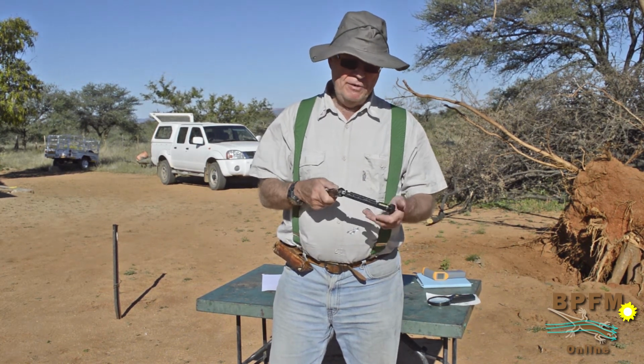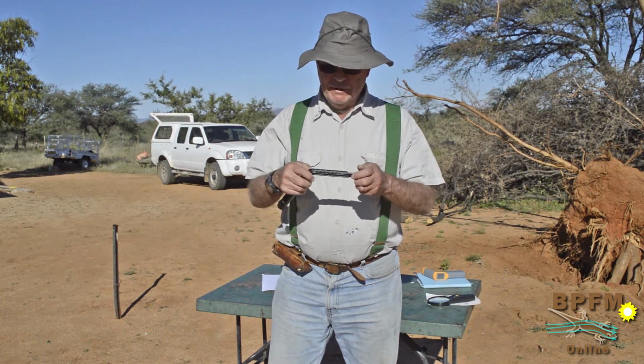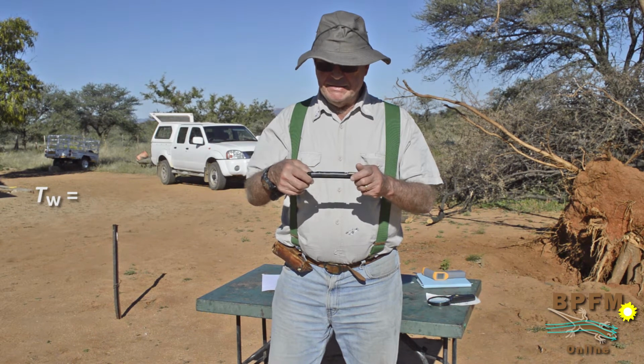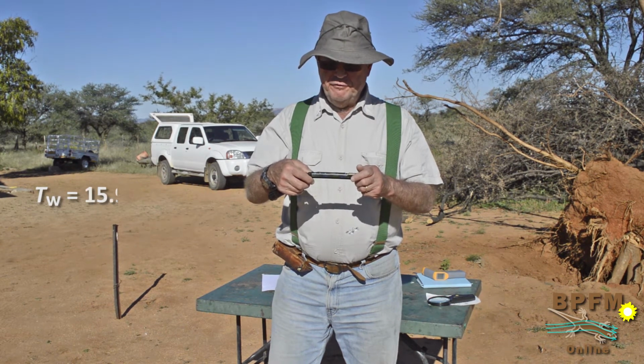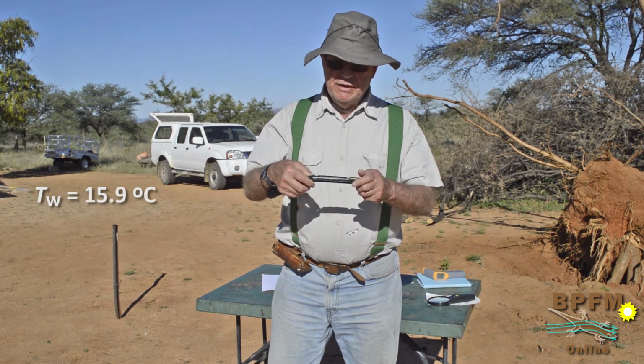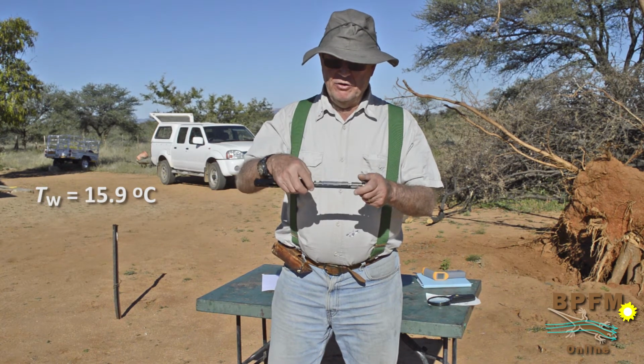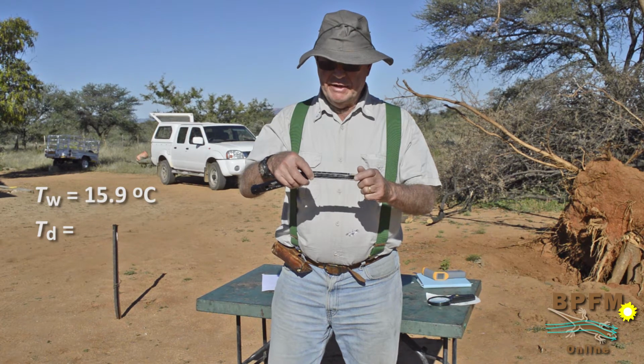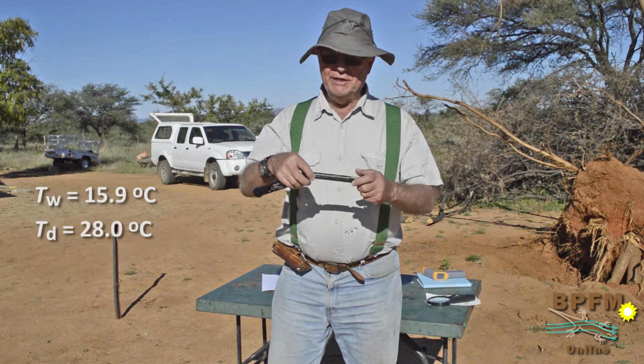So now I'll stop, look at the temperatures, and I look at the wet bulb first because it'll start going up, and I see that it is at 15.9 degrees. And then look at the dry bulb temperature, and the mercury is at 28 degrees exactly.